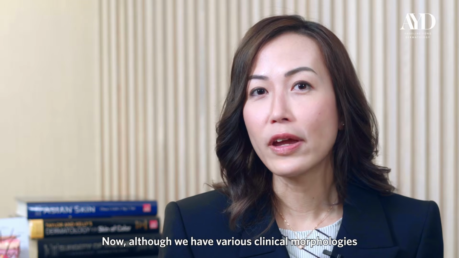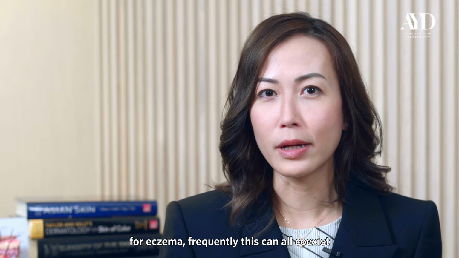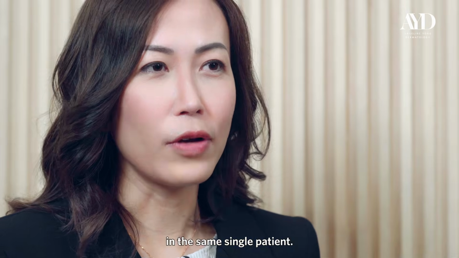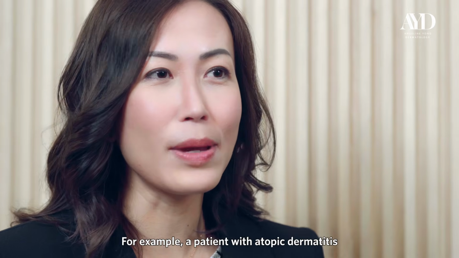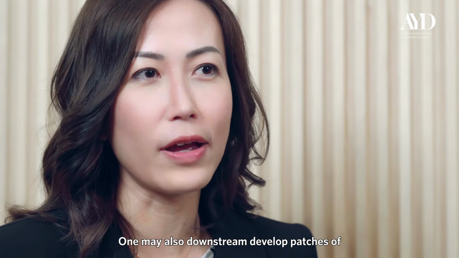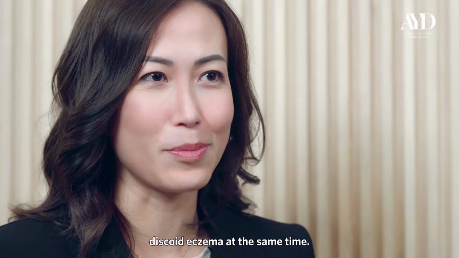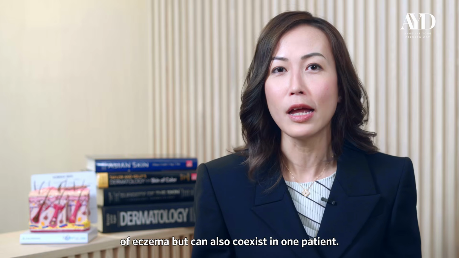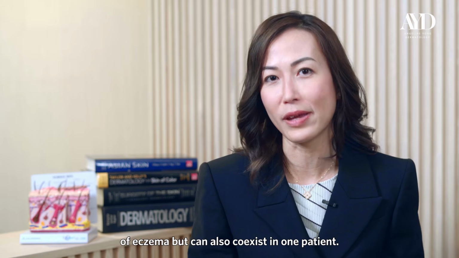Now, although we have various clinical morphologies for eczema, frequently these can all coexist in the same single patient. For example, a patient with atopic dermatitis may start off having flexural fold involvement, but may also downstream develop patches of discoid eczema at the same time. And these are all variants of the clinical presentation of eczema, but can also coexist in one patient.